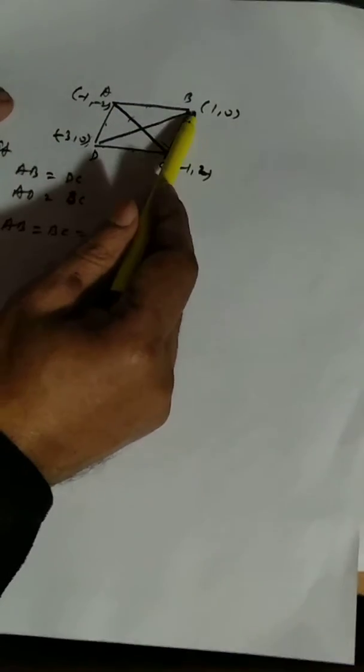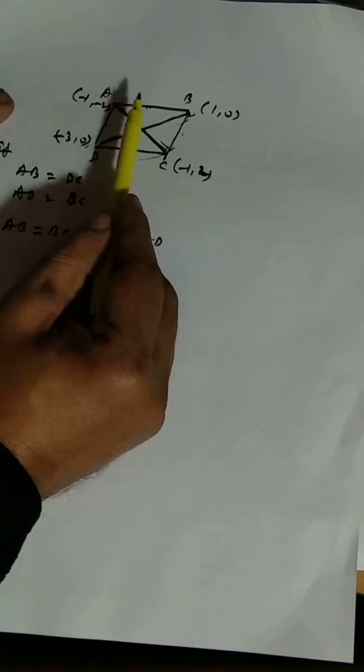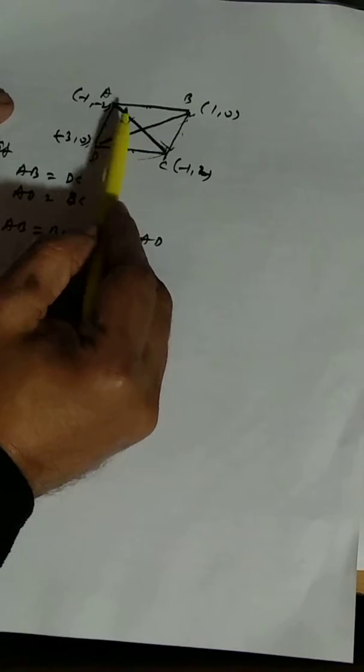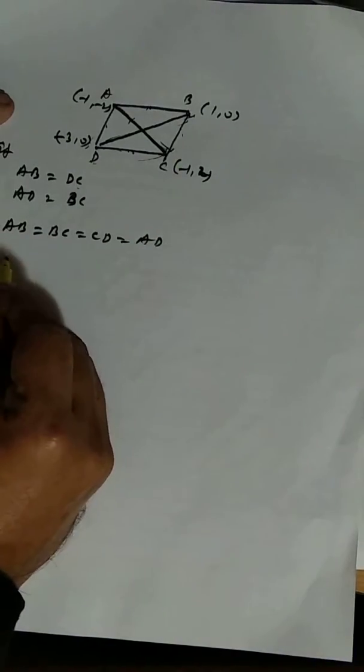But again, they can ask you whether it is a square or not. So for a square, you again have to check diagonals. If the diagonals are equal, apart from the fact that the sides are equal, then it is a square. Now let's sum up what we have learned.